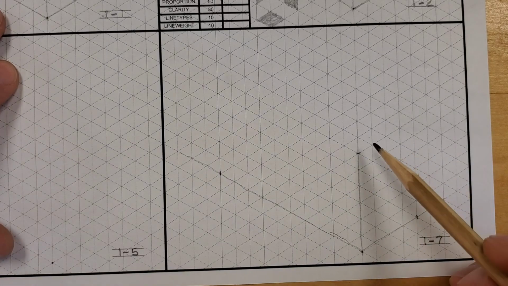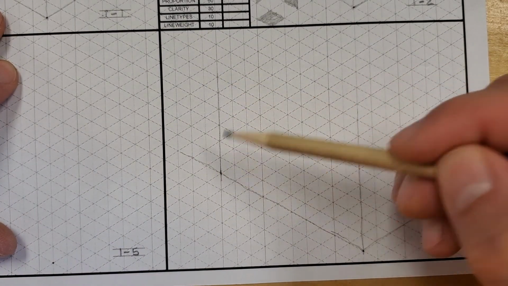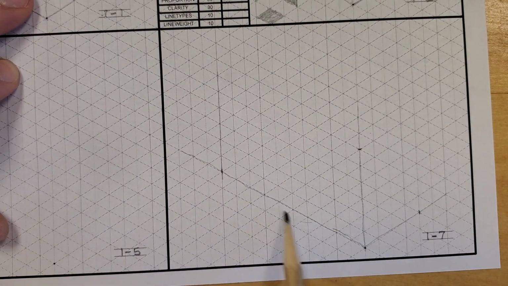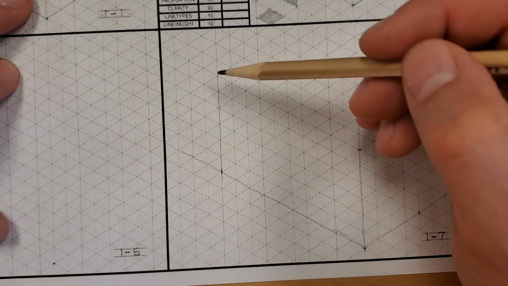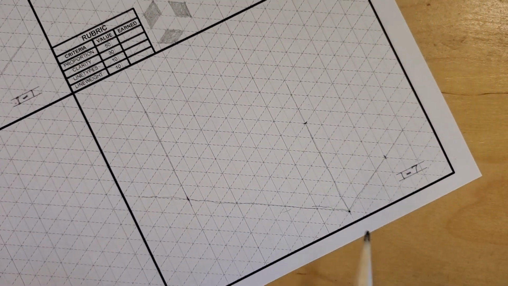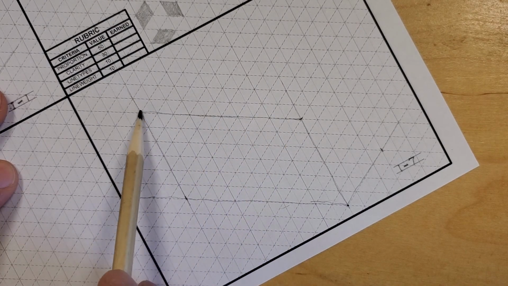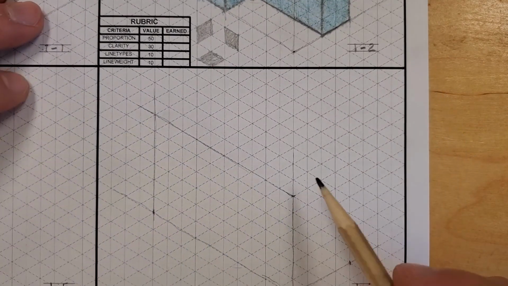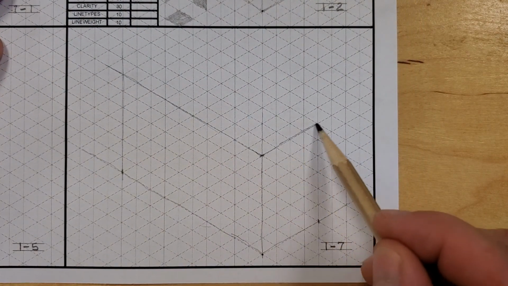Okay, so we want to go ahead and create the left edge opposite that, so I'm just going to make a line like so. Remember, lines that are parallel to the axes are called isometric lines, and they're easy to create because I follow the axes. I'm going to rotate this one around so I can draw a line parallel to the x-axis, which represents the top, and then parallel to the z-axis, which is the top of my right side.